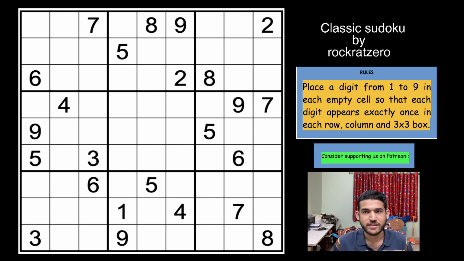Standard rules apply. Each row, each column and 3x3 box in the grid has digits 1 to 9 without any repetitions. So let's start the Sudoku now. I'll be using a mix of both corner and center to spice things up a bit. So let's start here. 9 is in row 4, row 5 and column 4 and 6, so that gives me a 9 right away.